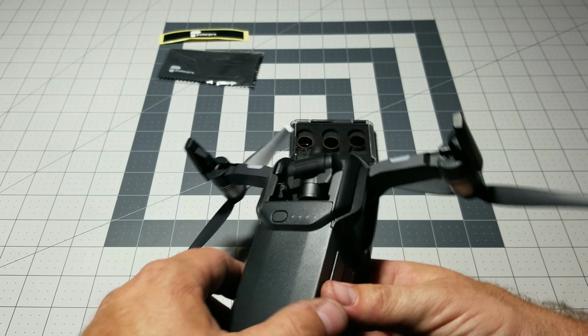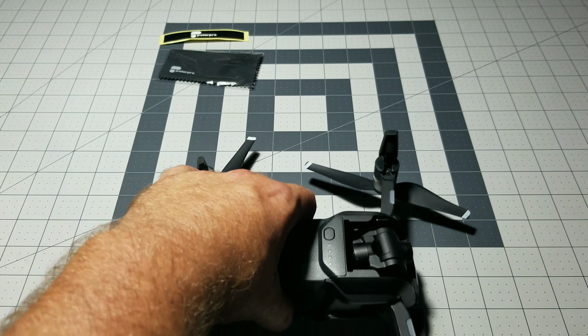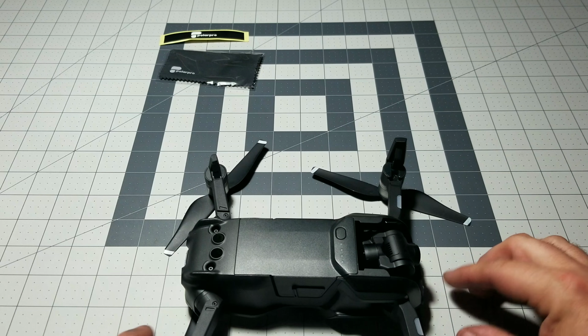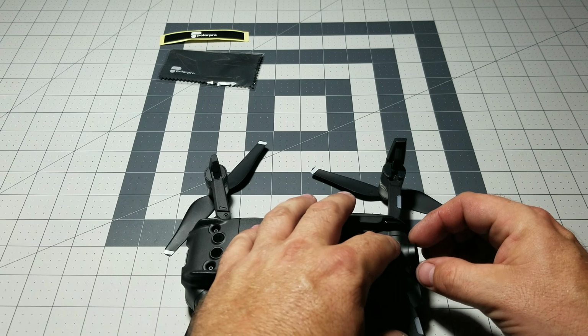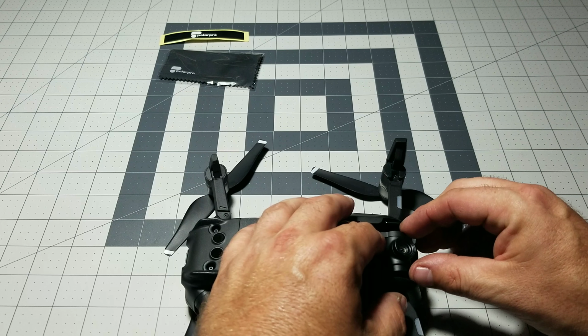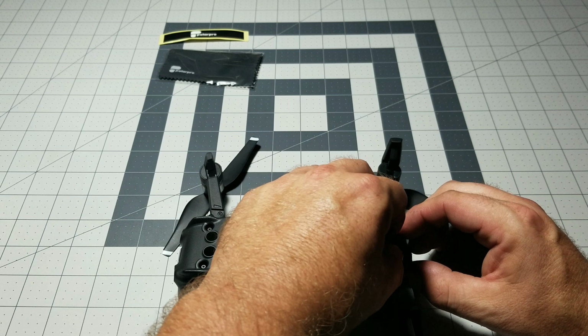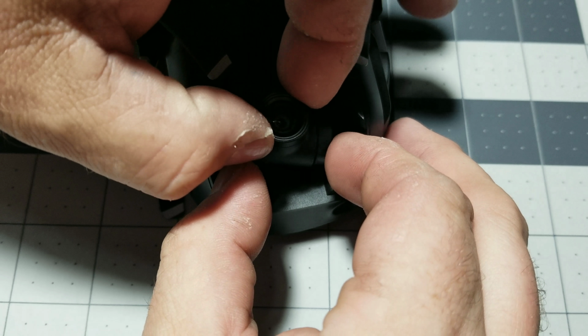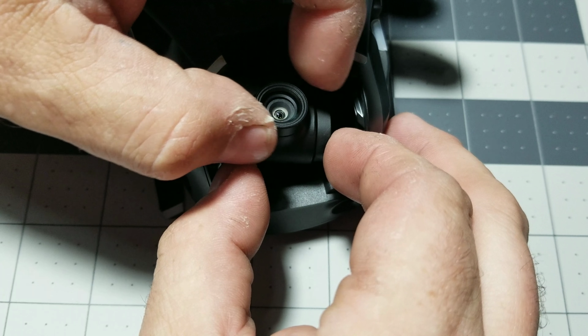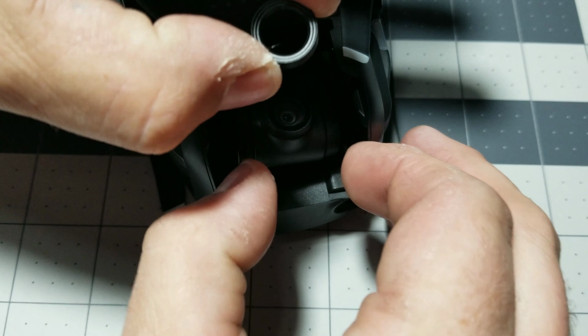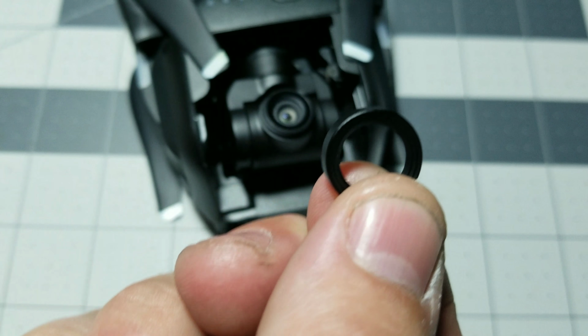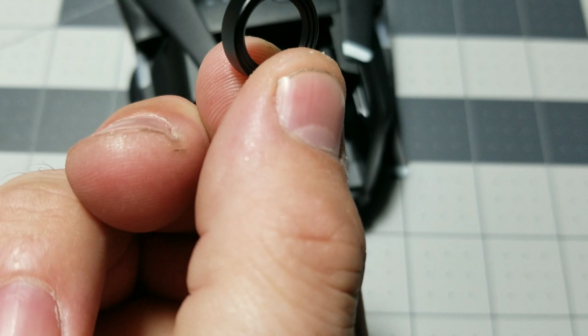Now the best way that I think to do this is to put the Mavic Air on its back. You don't want to damage the gimbal. You're going to turn the camera straight up, and we're going to try to hold the gimbal with our 2 fingers. Now just take your time and make sure when you start twisting, your fingers don't go too far down, because then you won't be able to take off the ring. And it unscrews just like that, counterclockwise.